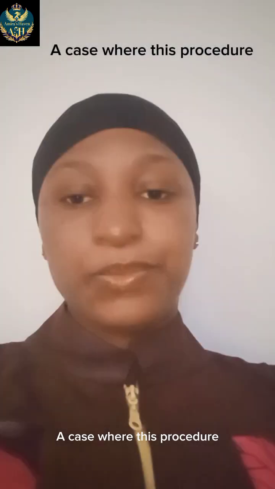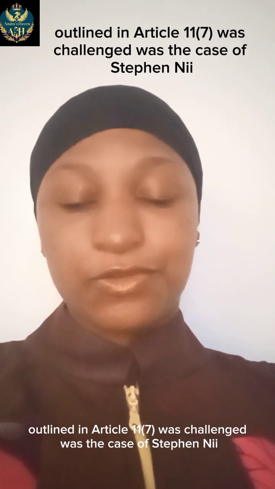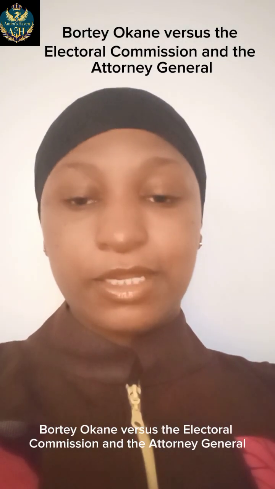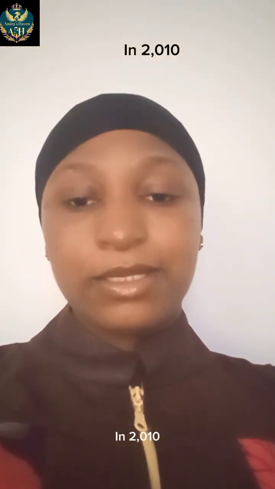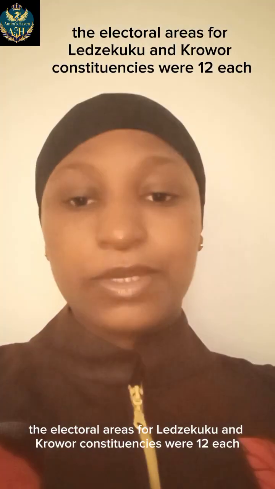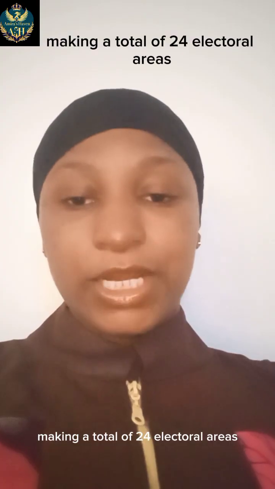A case where this procedure outlined in Article 11, Clause 7 was challenged was the case of Stephen E. Borte Okan versus the Electoral Commission and the Attorney General. In 2010, the electoral areas for Lesokuku and Kuro constituencies were 12 each, making a total of 24 electoral areas.